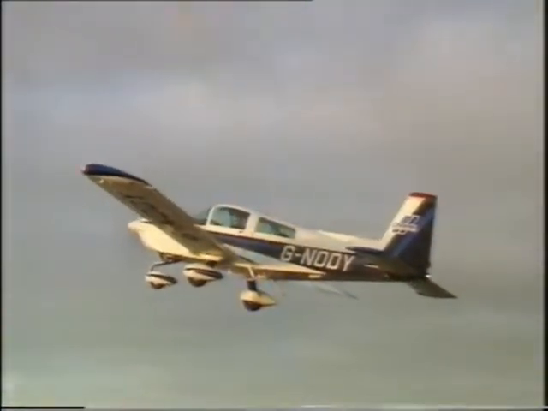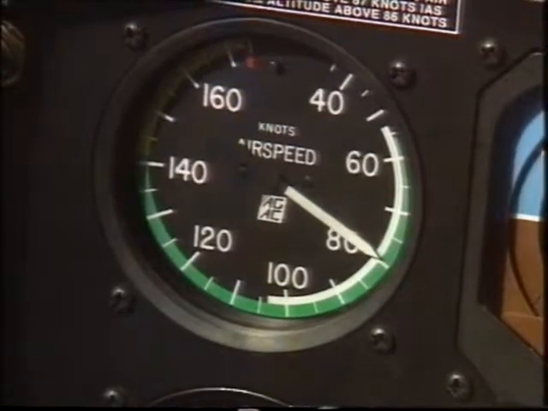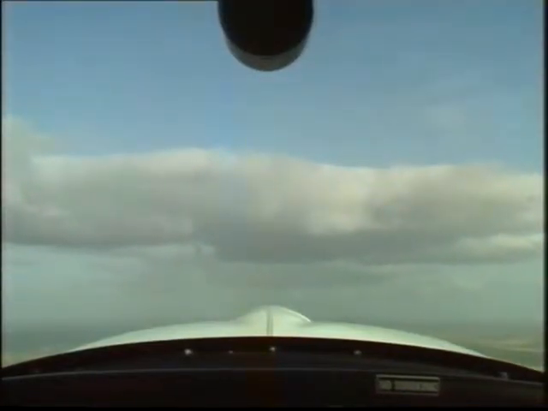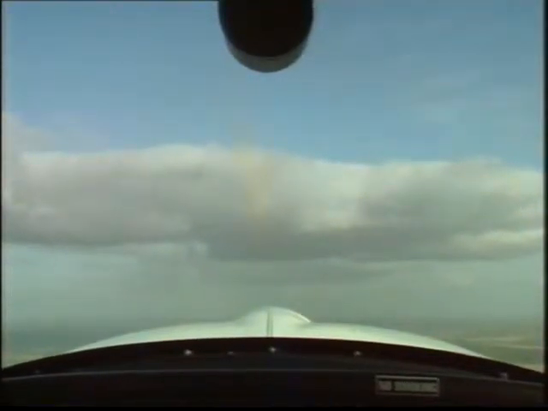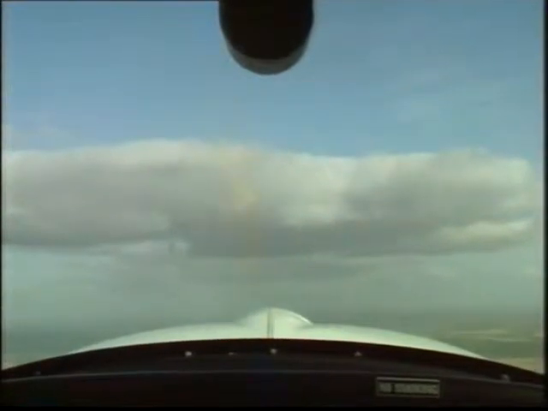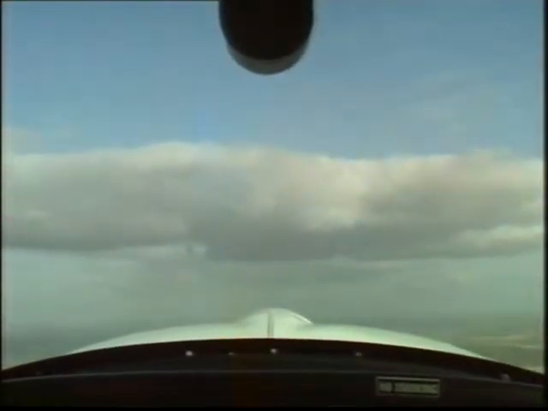Look to the airspeed indicator and you will see the speed has settled at 80 knots, our correct climbing speed. Now, to recover from the climb, the procedure is the opposite. We're going to reselect the level flight attitude, followed by selection of power, followed by trim.